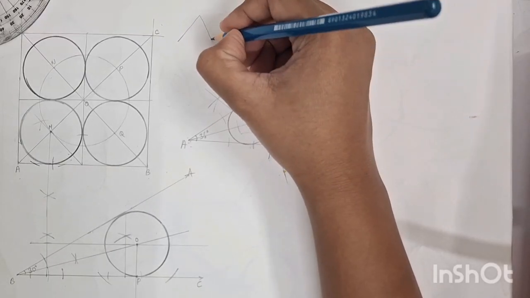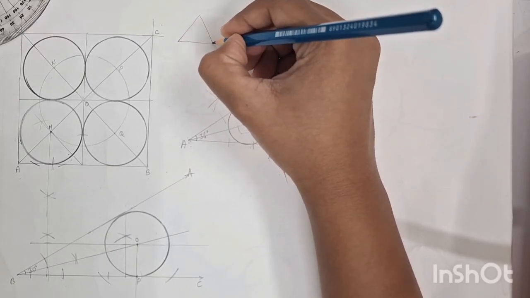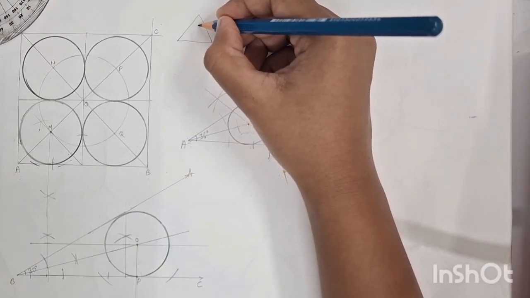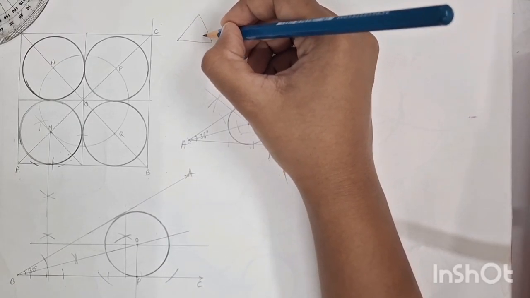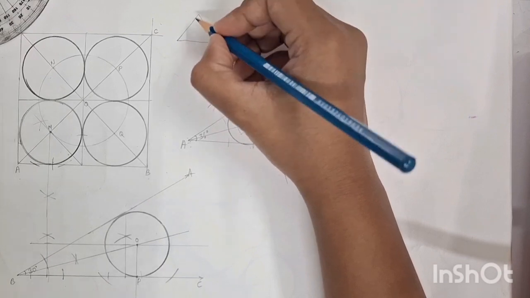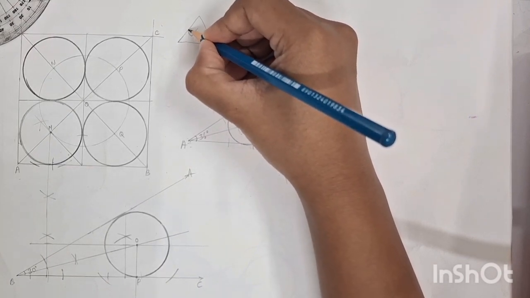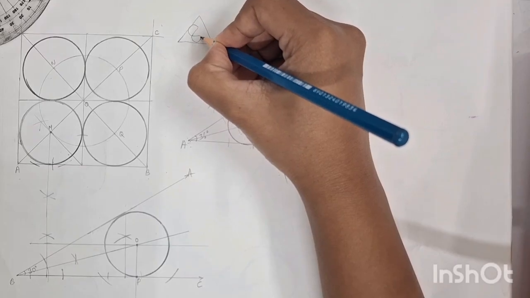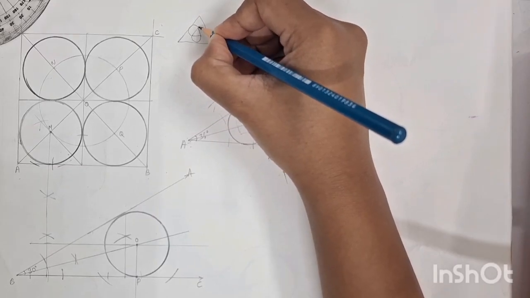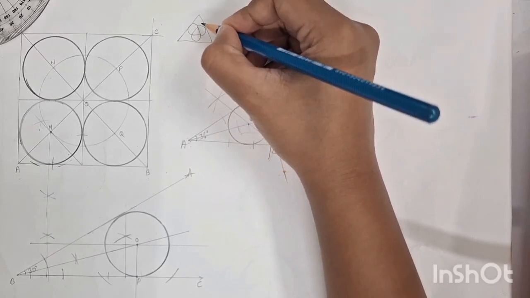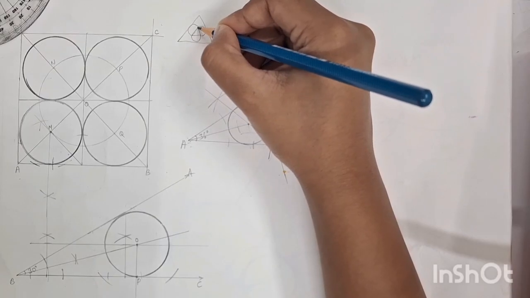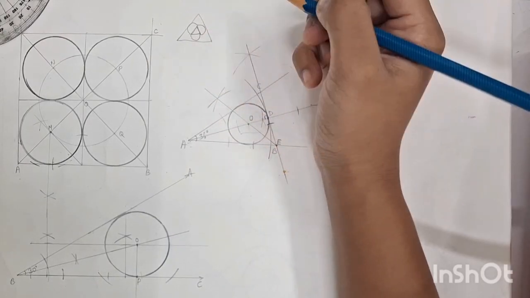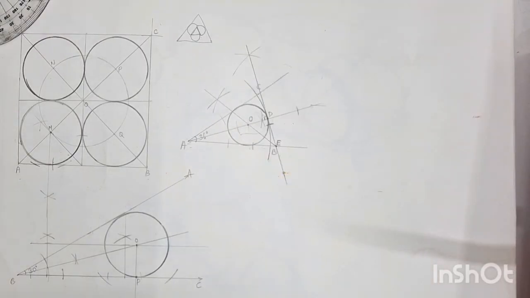So if this is an equilateral triangle, they are saying that you have to inscribe 3 semicircles in this triangle such that the arcs of the 3 semicircles should be touching each side of the triangle, and their bases should be adjacent to each other. So this is how the final diagram should be looking.